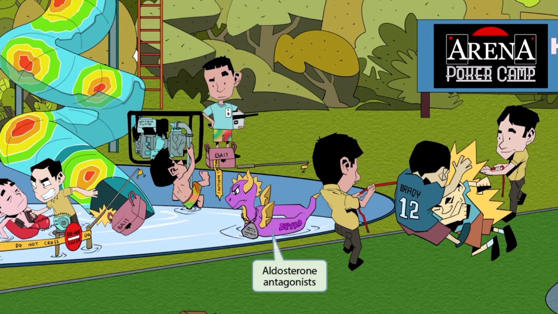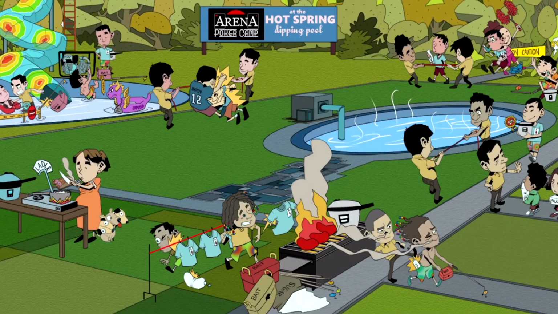Notice that in the pool with the broken pump and water slide is a Spyro Dragon floaty wearing an epitaph necklace. A Spyro Dragon is our recurring symbol for spironolactone, and the epitaph that it's wearing is our recurring symbol for eplerenone, epitaph, eplerenone. So this Spyro Dragon floating, wearing an epitaph necklace, should help you remember that spironolactone and eplerenone can be used in the treatment for hypertension with heart failure. And that concludes our hypertension treatment story.